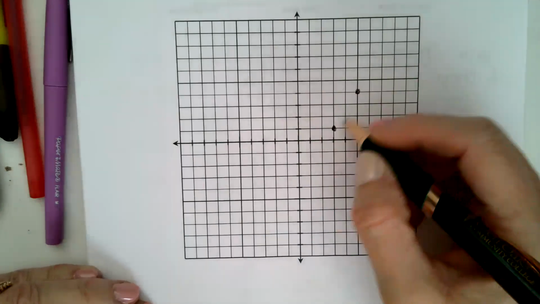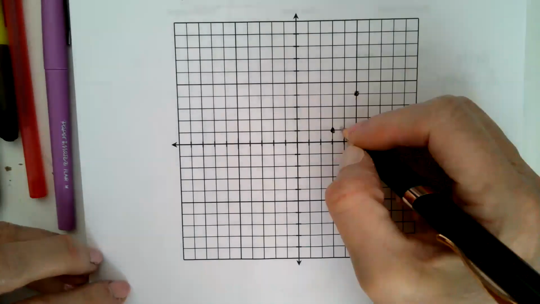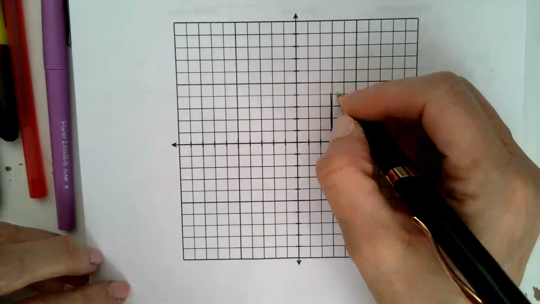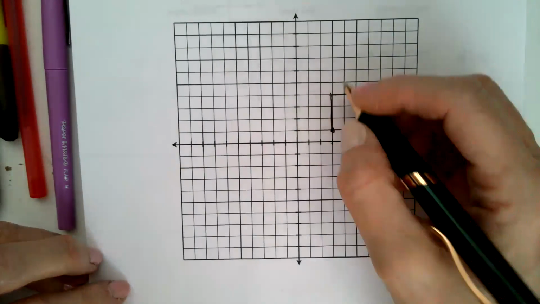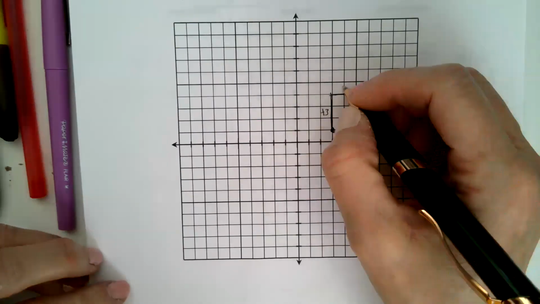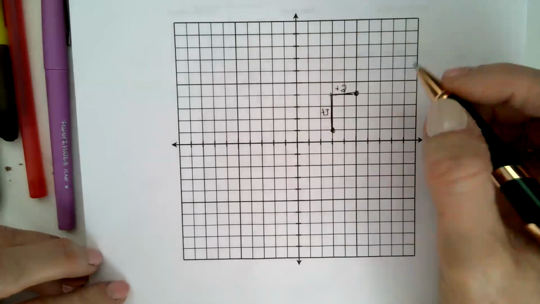So we're going from 3, 1 to 5, 4. So we have this rise, 1, 2, 3, and we're going to the right 4. So we're going up 3 and to the right 2. Sorry, I misspoke. I said 4. And to the right 2.